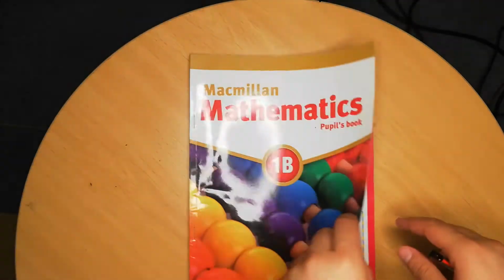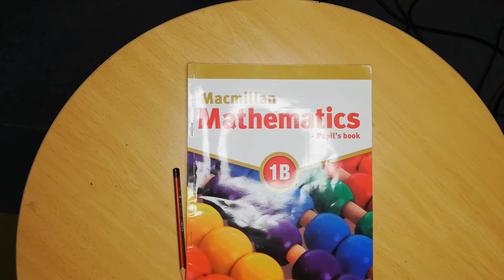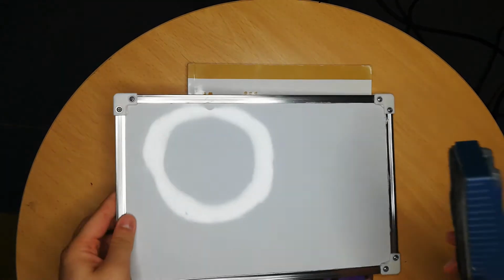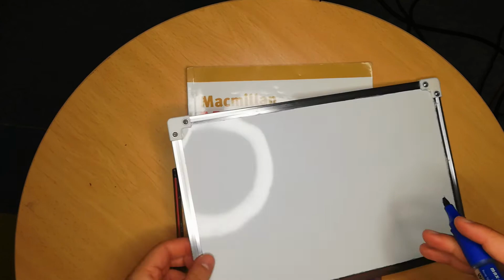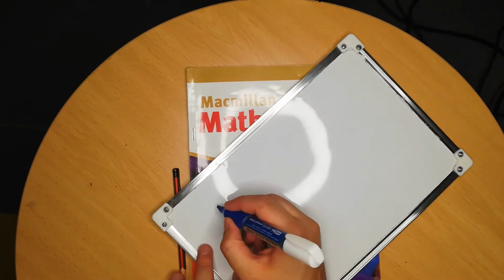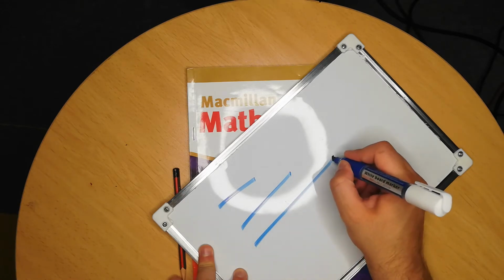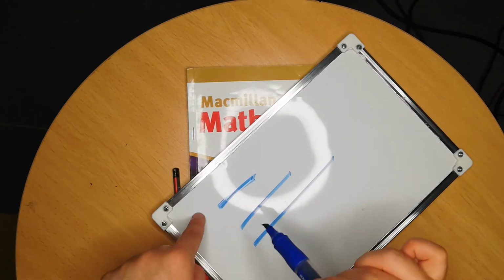Okay, before we go to today's lesson, we need to revise what we did in the last few lessons. Okay, so let's go ahead and revise. Now, we had something called length. So we have something that is short, longer, and long. Okay? So here, this is short.